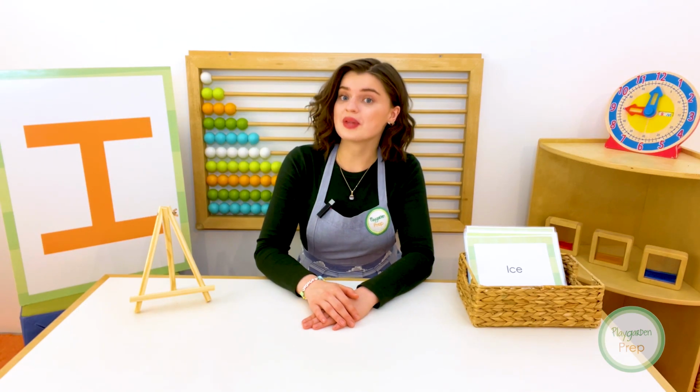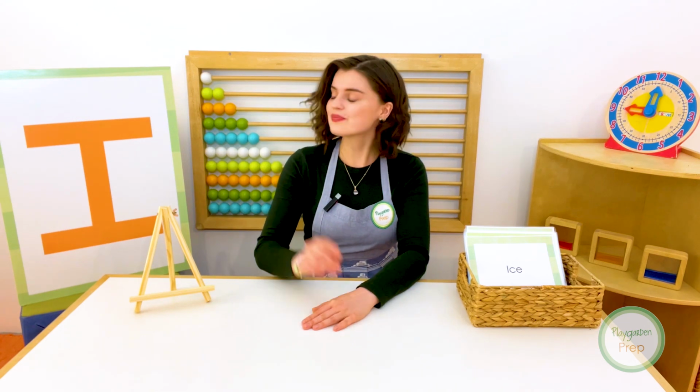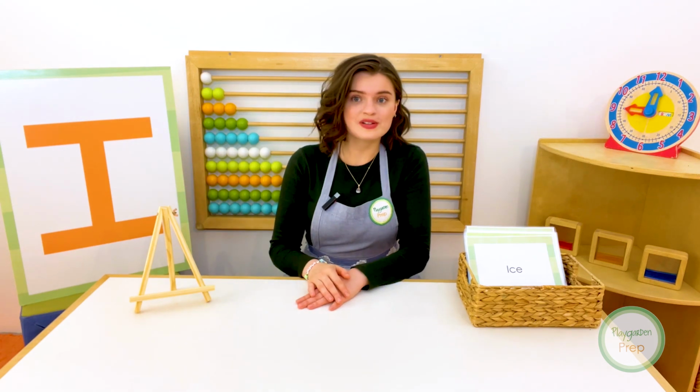Let's explore some vocabulary words that start with letter I. What's first?